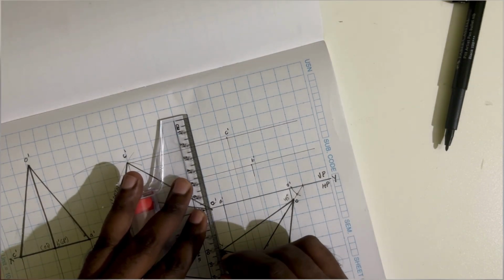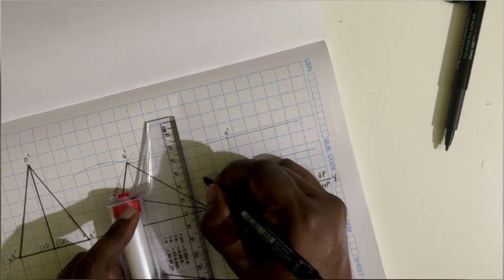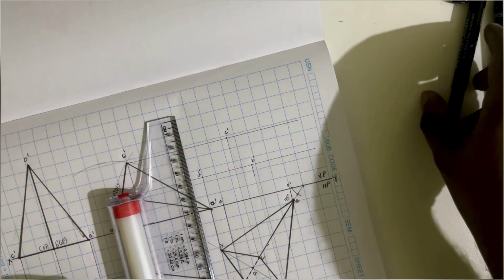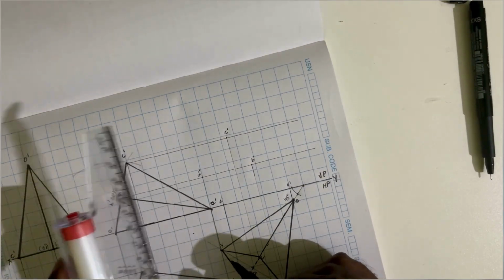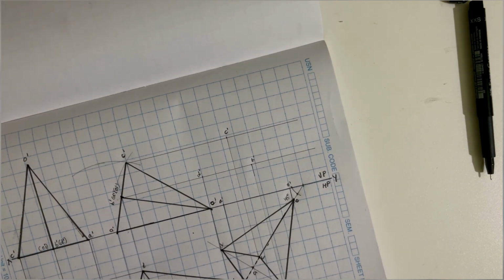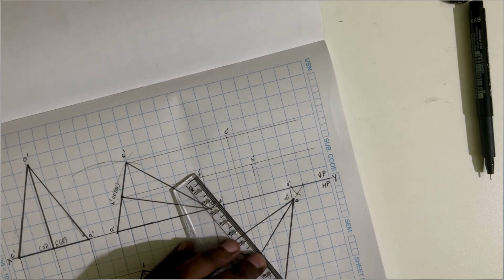And next, the corner D is on this line. So this is the corner D dash. Now for the observer, the farthest corner will be the corner D. In pyramids, we are not going to consider the apex to be the farthest corner point. Let me join the edges.